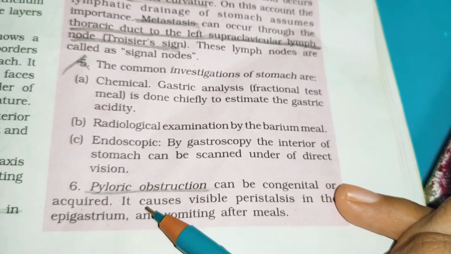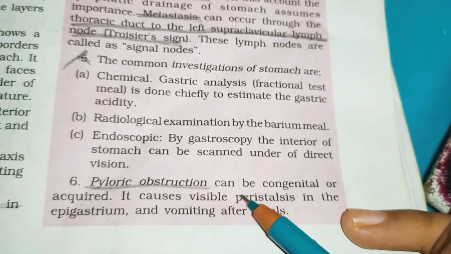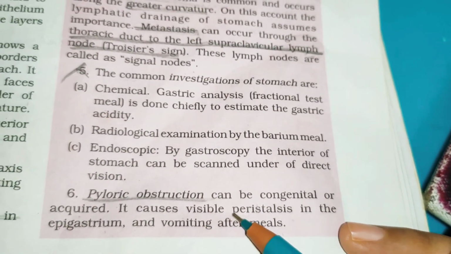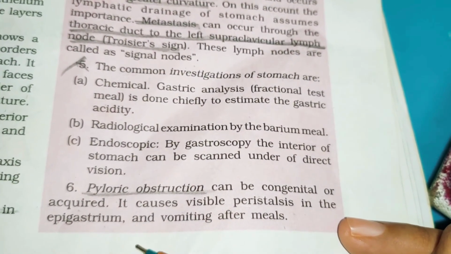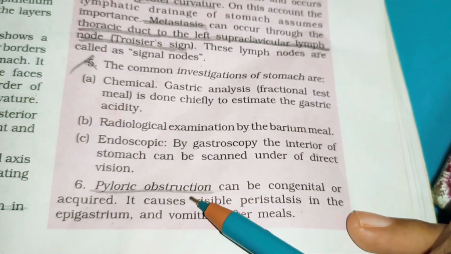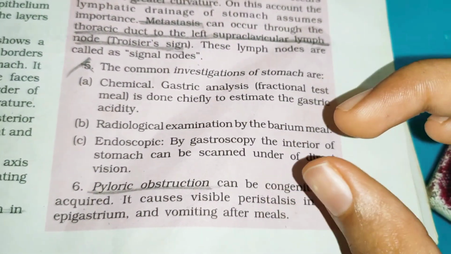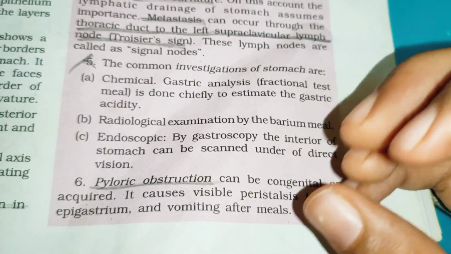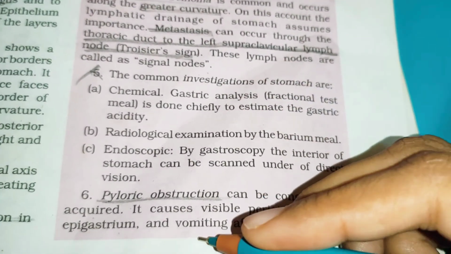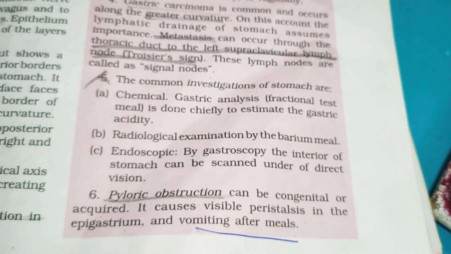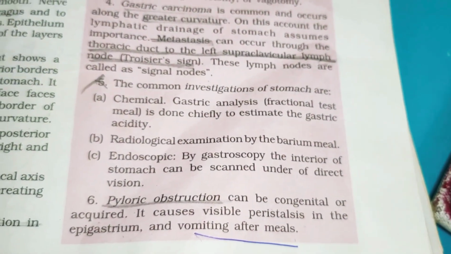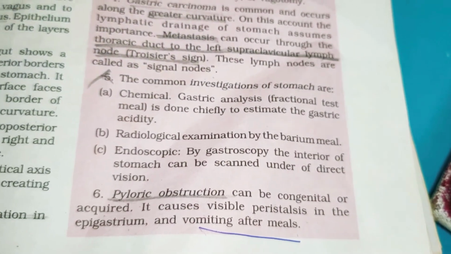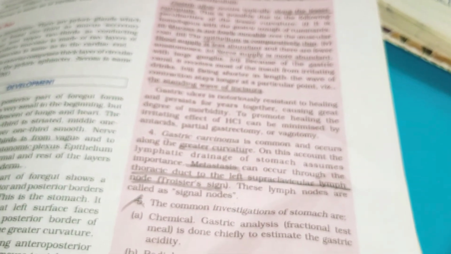Next, coming to pyloric obstruction, which can be congenital or acquired. It causes visible peristalsis in the epigastrium and vomiting after meals. Pyloric obstruction means the food can't go into the intestine. So the food gets stuck in the stomach, and there will always be vomiting after meals, because the food is not going into the intestine. So we have completed all the clinical anatomy, everything about the stomach, in just one video.